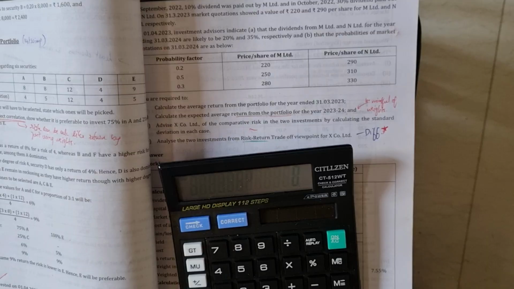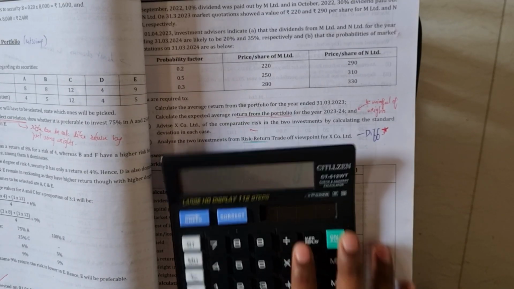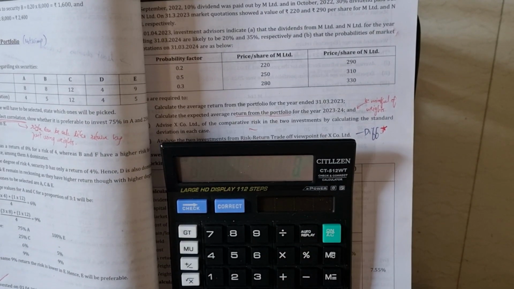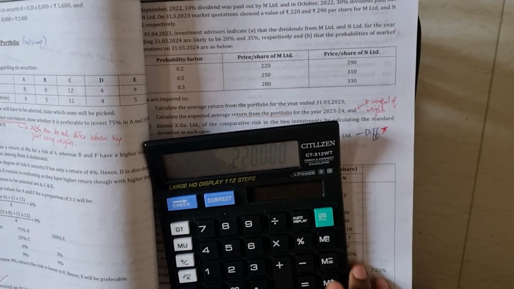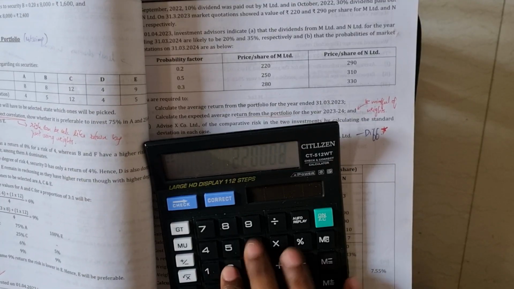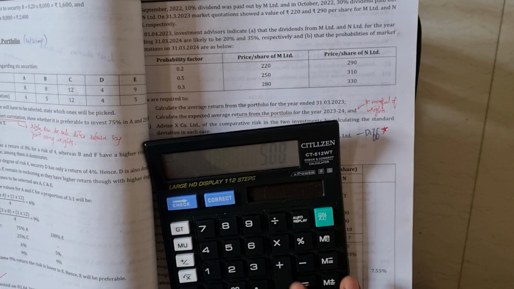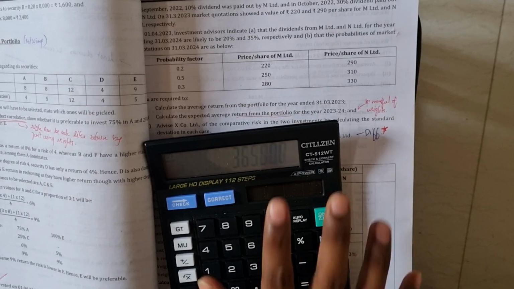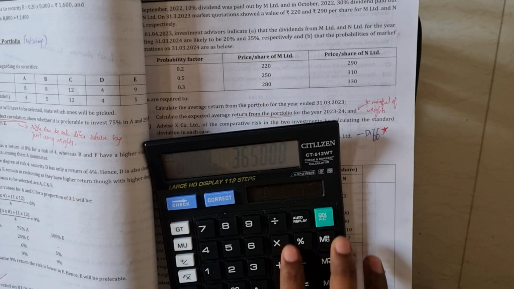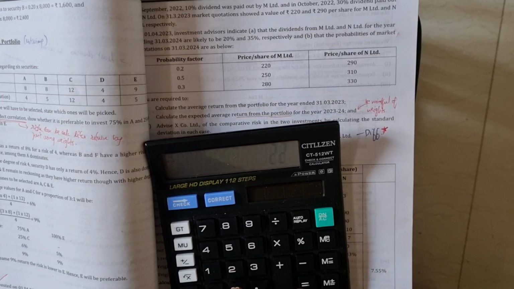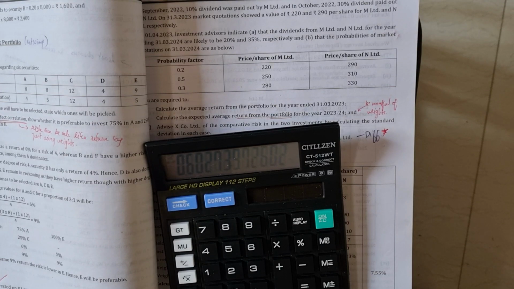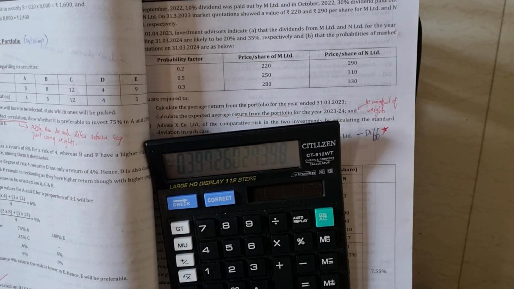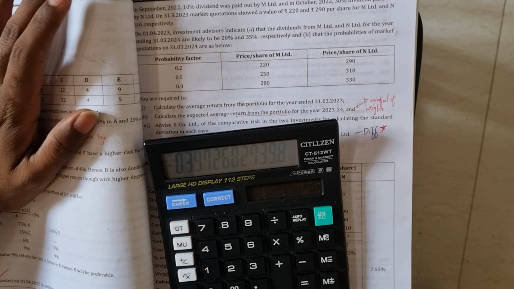Okay, now what will be my value of portfolio on 1st April 2023? 220 into 1000 shares, it is 2,20,000. Okay, and 290 into how much? 500 shares, right? It is 1,45,000. So 3,65,000 is my total value of portfolio. If I do pro rata, how much will I get? 2,20,000 divided by 3,65,000. My A's value is how much? 60%, and B's value is 0.397. Okay, this is the weight.